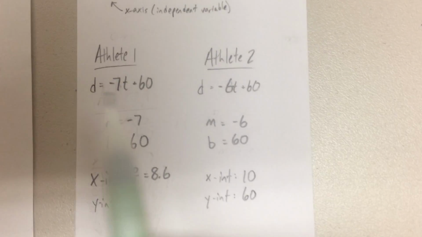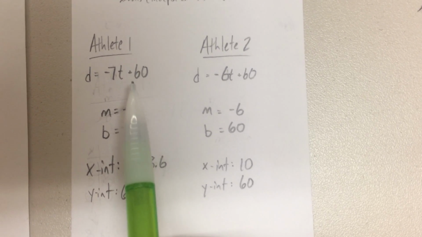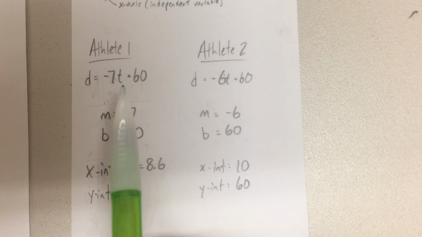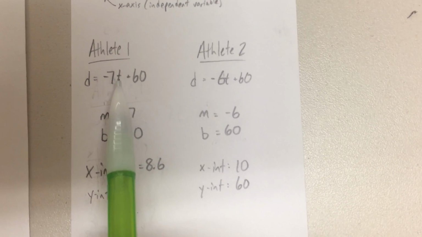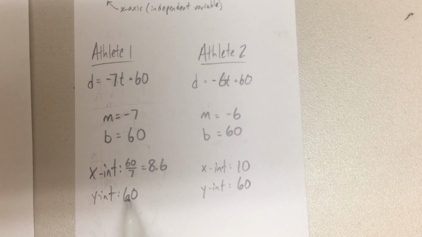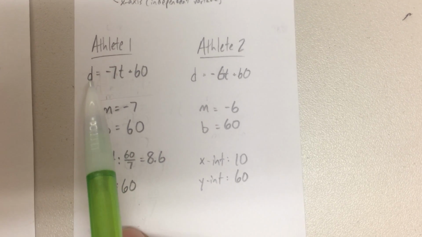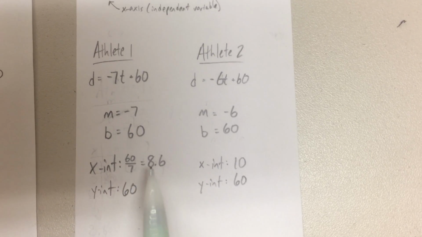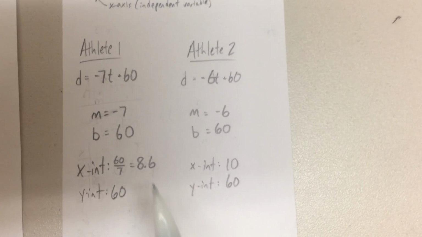So I went ahead and found our intercepts already. We already know that our y-intercept is 60 because it's in this form, but if you didn't know, you can just plug in a 0 for your x, which is t, and you get a y-intercept of 60. I plugged in 0 for d, or y, as well, which got us our x-intercept of 60 over 7, which is equal to about 8.6.